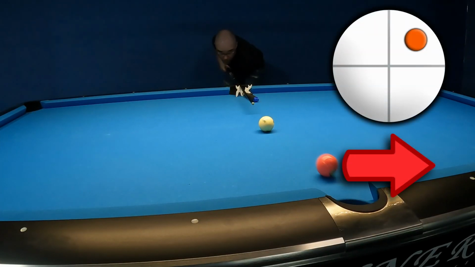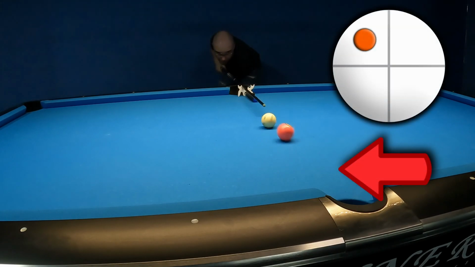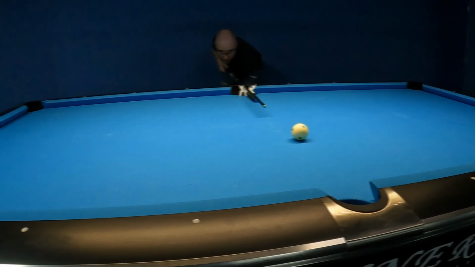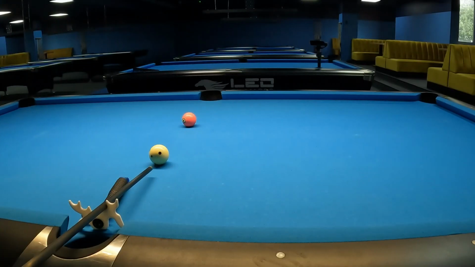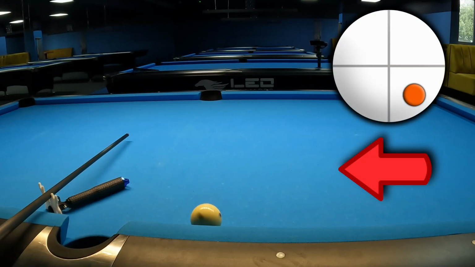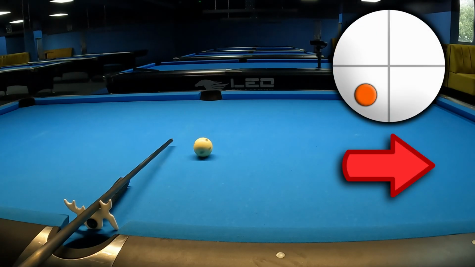If we play English with follow, then the Cubal after contact with the rail will go in the same direction as the given spin. The situation changes if we play a draw shot with English. In this case, the Cubal played with right English will bounce to the left, and the Cubal played with left English will bounce to the right. Okay, it seems simple, but it is starting to be a little bit complicated, right?